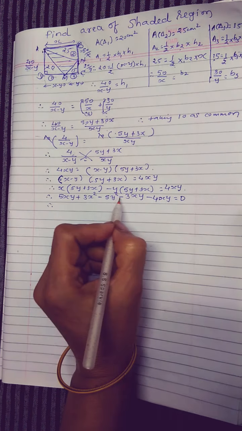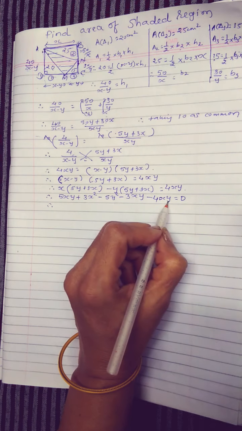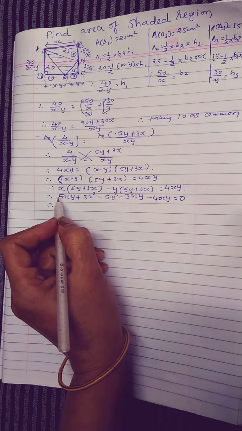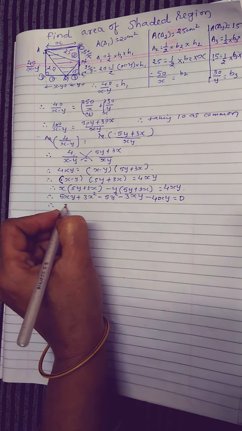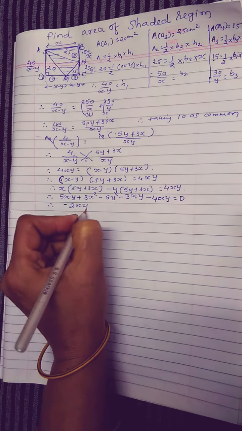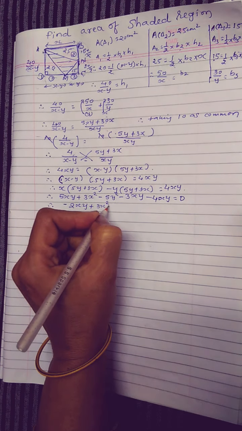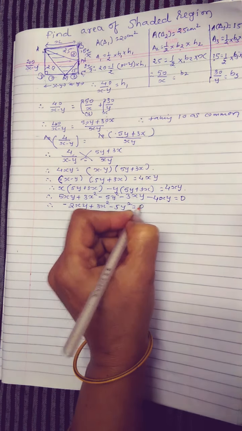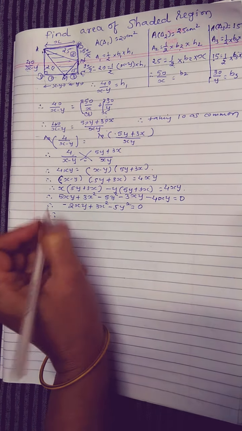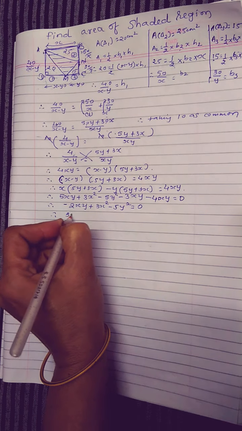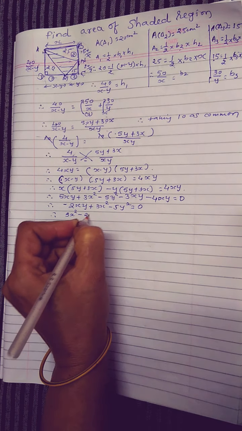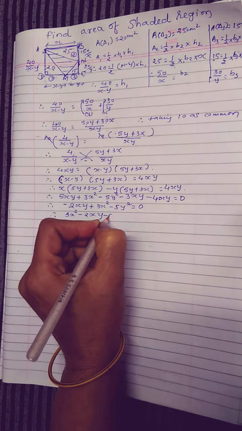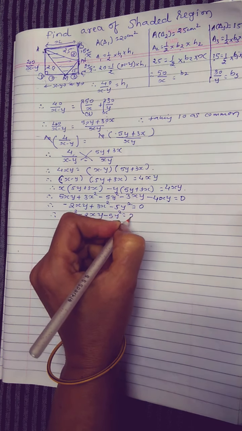Therefore, this is minus 4xy minus 3xy plus 5xy. It will give you minus 2xy plus 3x square minus 5y square is equal to 0. Now rearrange this equation: 3x square minus 2xy minus 5y square is equal to 0.